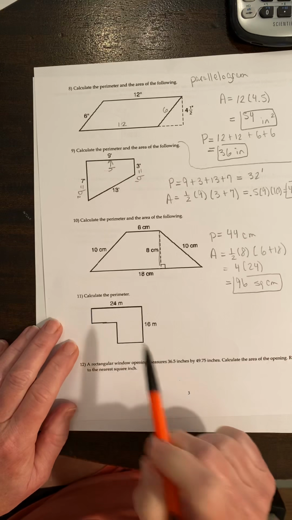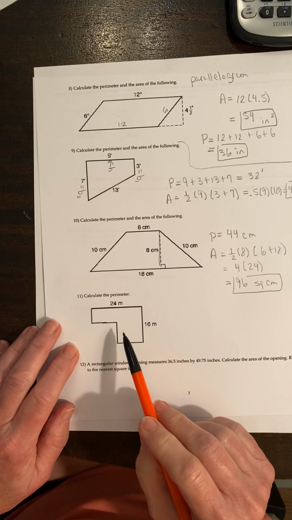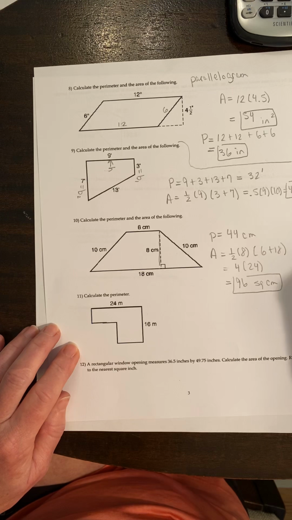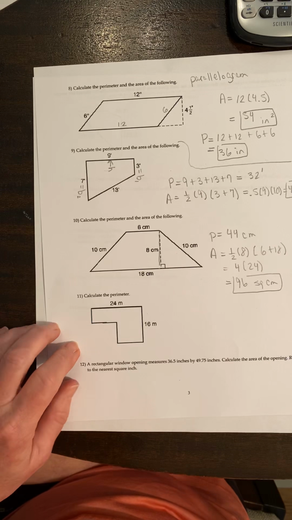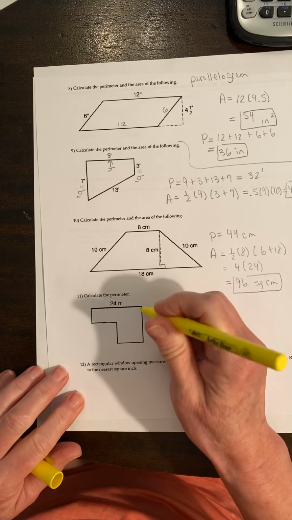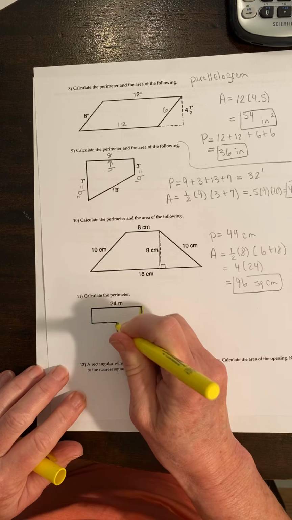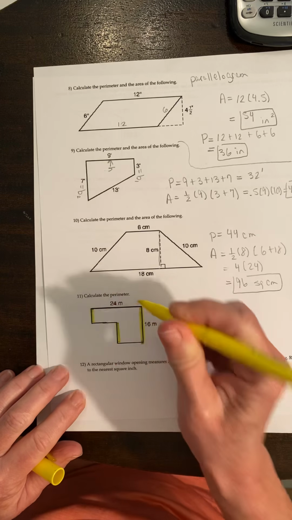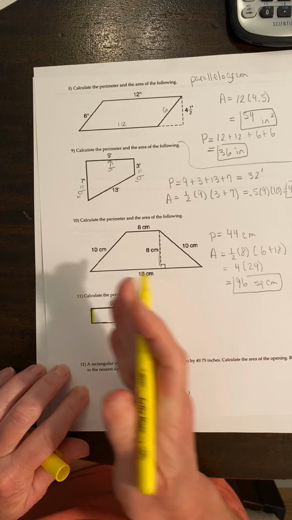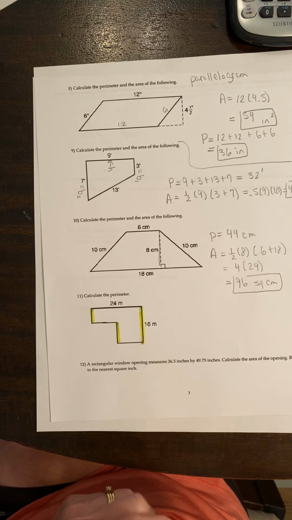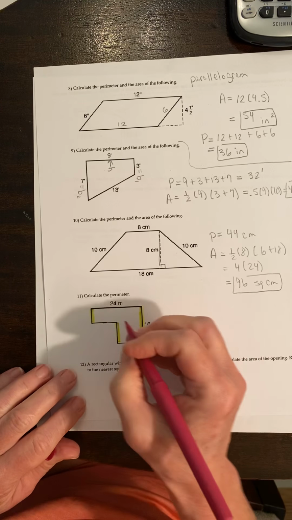Okay. We have a perimeter problem here. Remember, we don't need a special formula for each thing. And so to get the perimeter, this side is 16. Let me use my highlighter here. If this side here, vertical up and down, is 16, these two must be 16. I can't tell you exactly what each one is, but I know together they have to be 16 because we're assuming right angles here. And so that's 16 and 16.